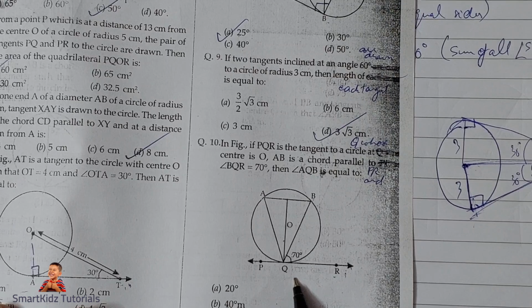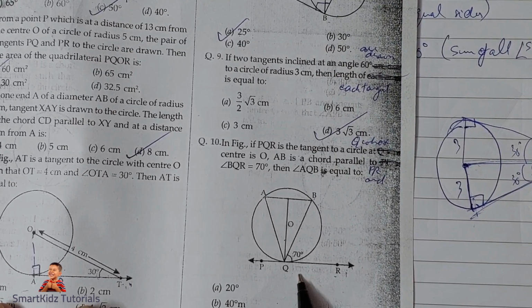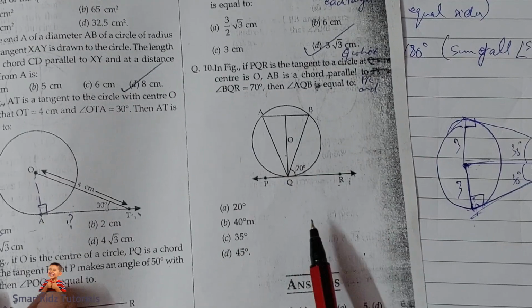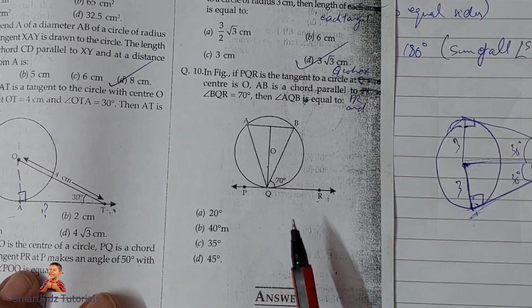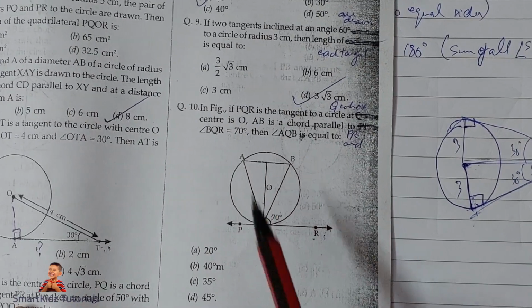Now, this is a slightly longer answer. I doubt whether it will come for an MCQ, but anyway, I've solved this so that you know how to get it.